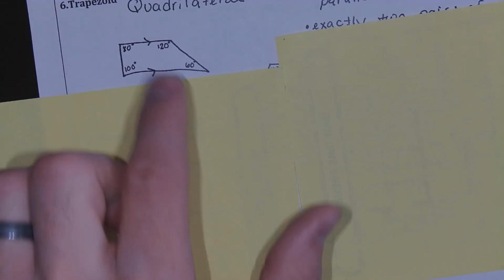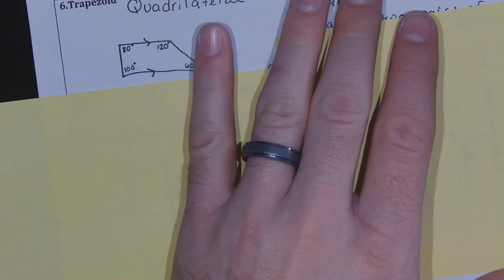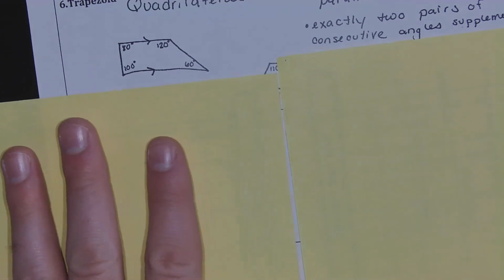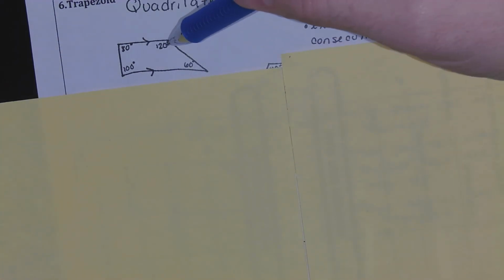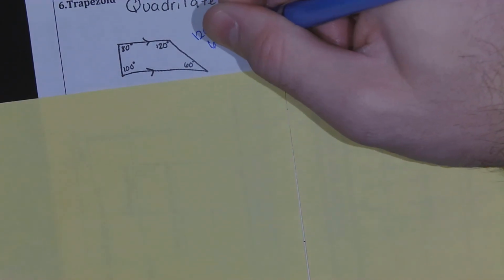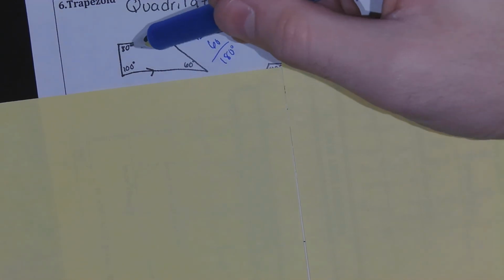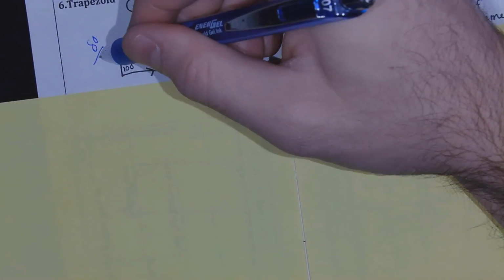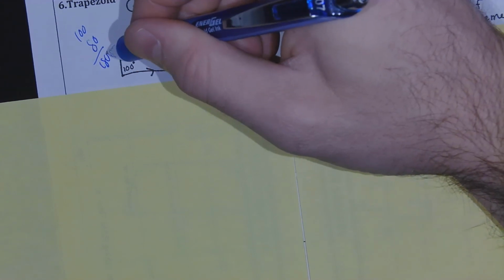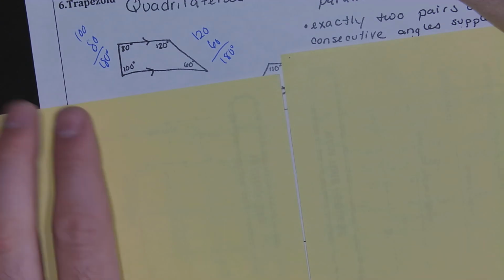One pair of parallel sides, a pair of non-parallel sides, and you have exactly two pairs of consecutive angles that are supplementary. You'll notice that these two angles here and here, 120 and 60, when you add those together, you get 180 degrees. These two are supplementary. 80 and 100, add them together, you also get 180. They are also supplementary.